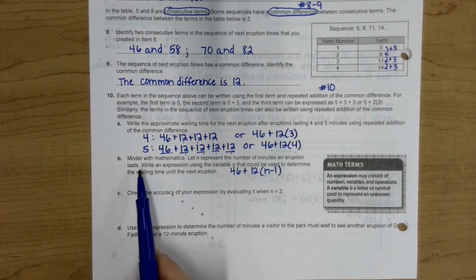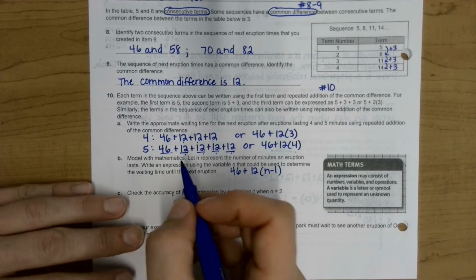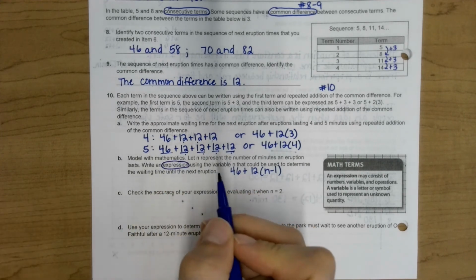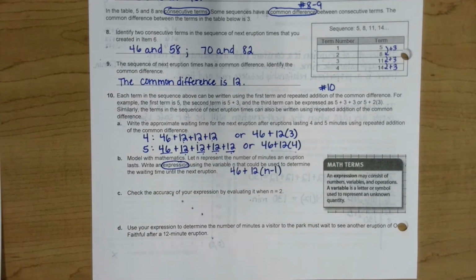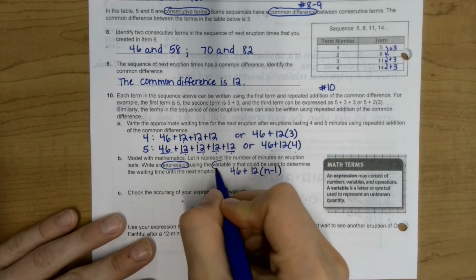All right, B, model with mathematics. Let N represent the number of minutes an eruption lasts. Write an expression using the variable N that could be used to determine the waiting time until the next eruption. So expression is another one of your vocabulary terms. So the difference between an expression and variable is also another one.